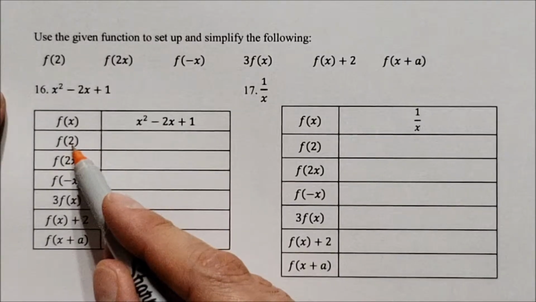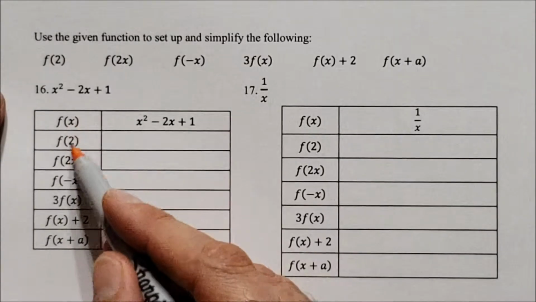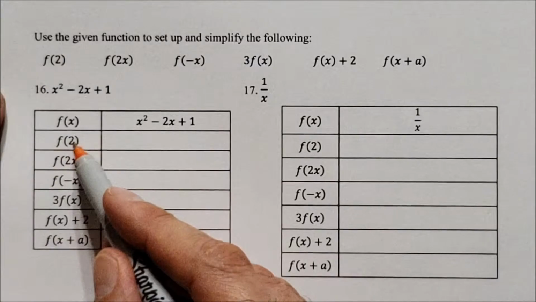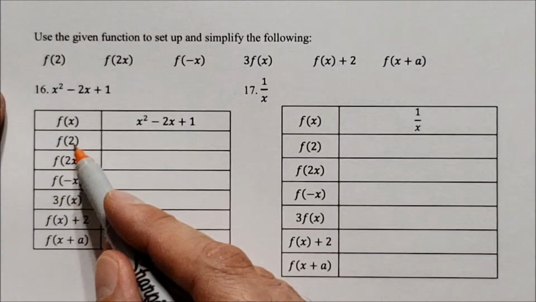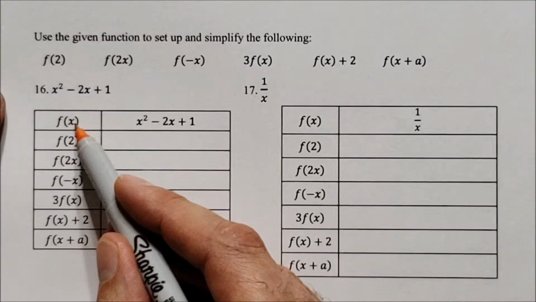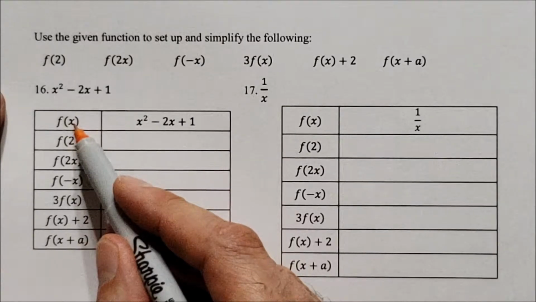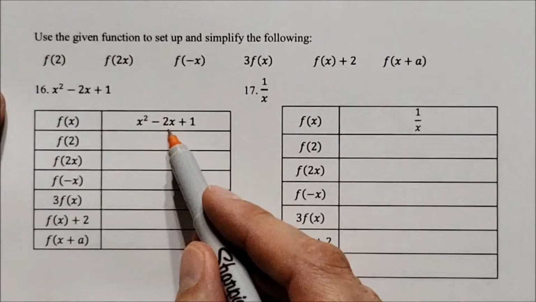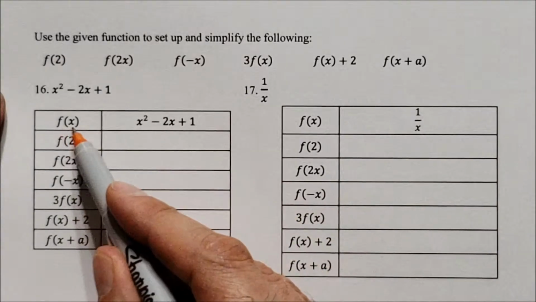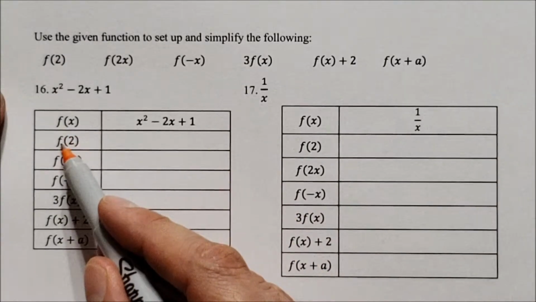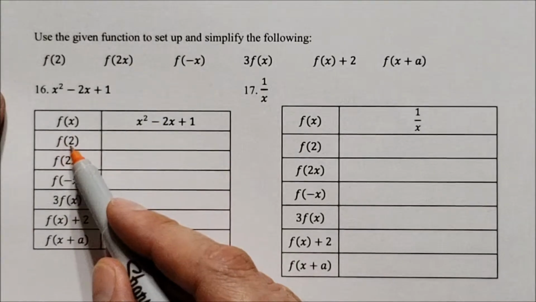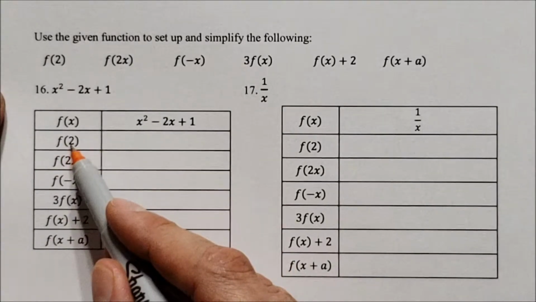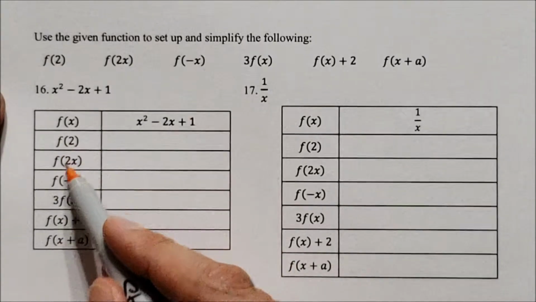F of 2 means that anytime we see an x, we're going to replace it with whatever's inside these parentheses. This is our f of x, which is x squared minus 2x plus 1. It's a function evaluated at x. I want to see this function evaluated at 2, so anytime I see an x, I'm going to replace it with a 2.